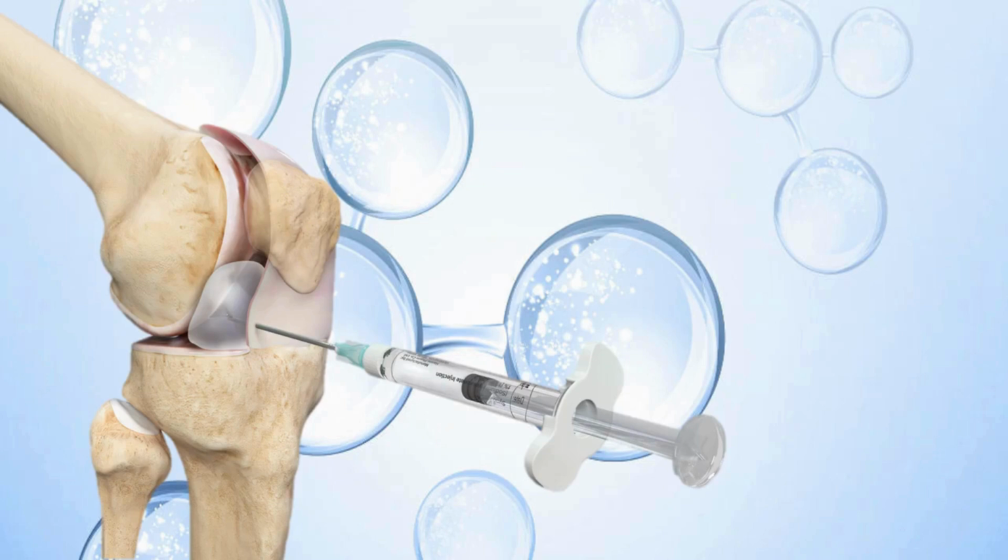Hyaluronic acid treatment helps improve the quality of your natural joint fluid environment and thus lubricating the joint and improving your symptoms. Your doctor or surgeon can administer these through a series of injections spaced appropriately apart. This is a great non-surgical option when the cartilage degeneration is in a mild to moderate form.